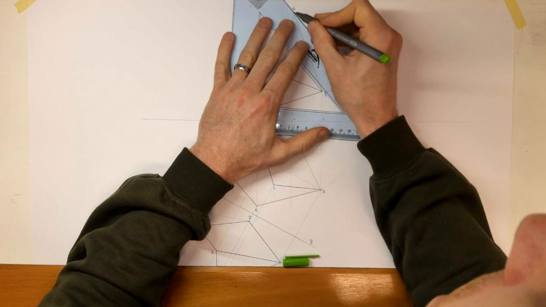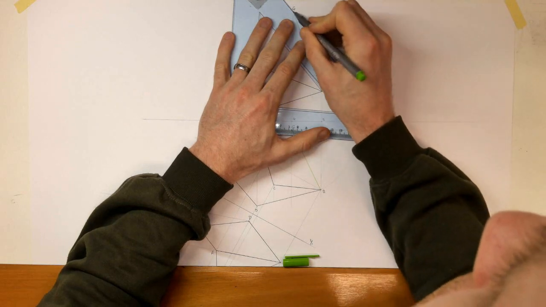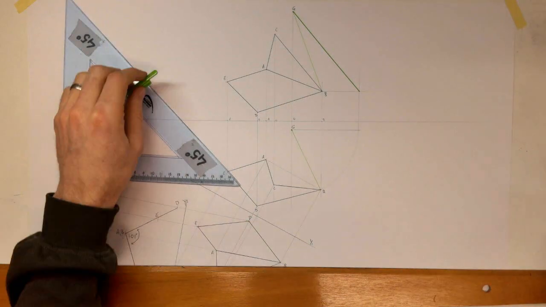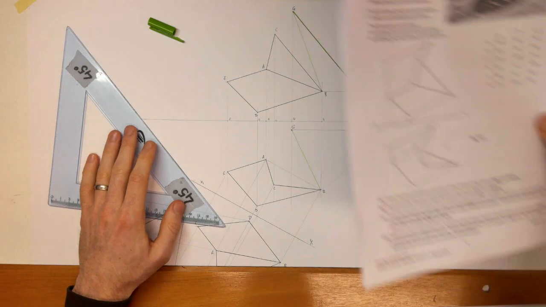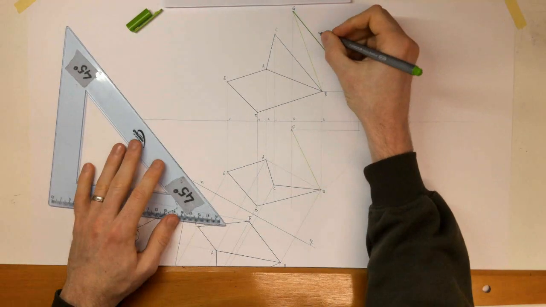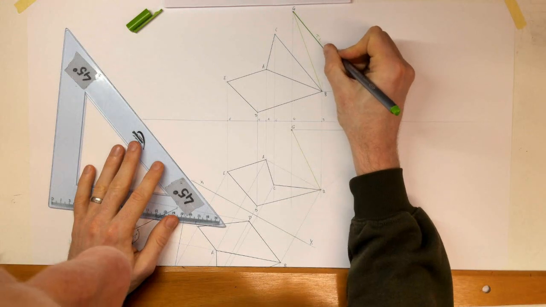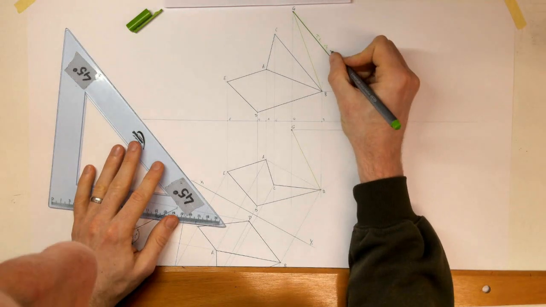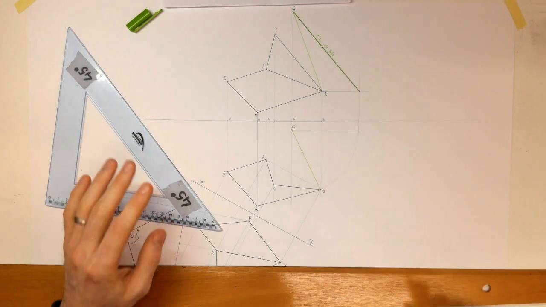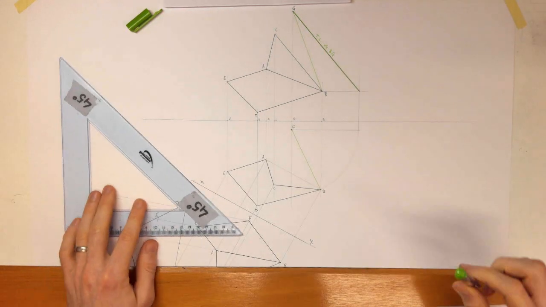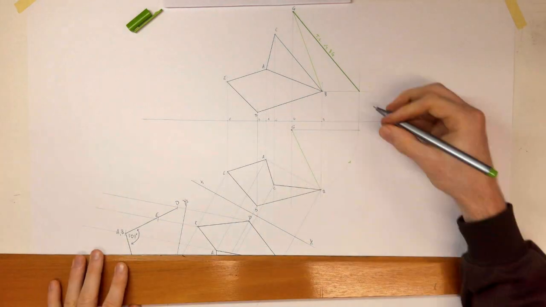Just put a little colour on that to show it. Determine the distance between them: true length of BG. I'm showing an arrow rotating that around and projecting up.